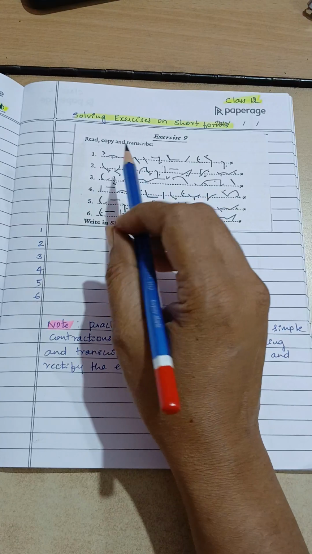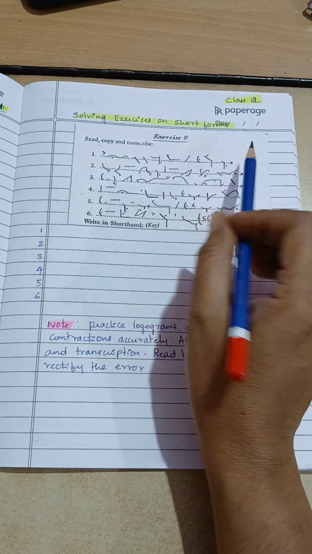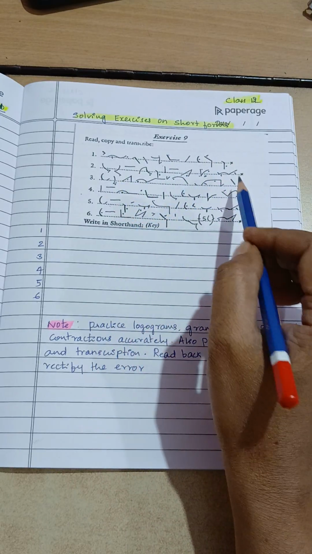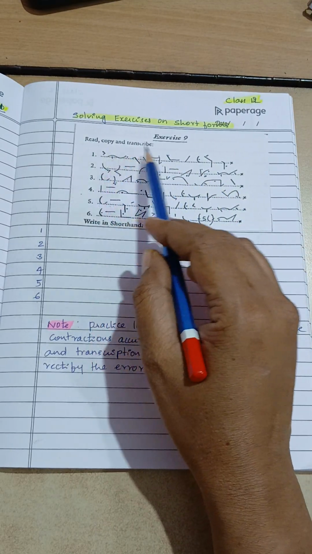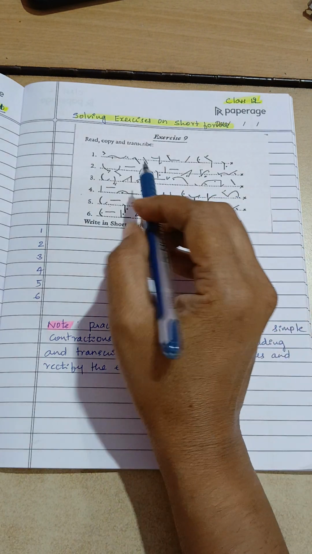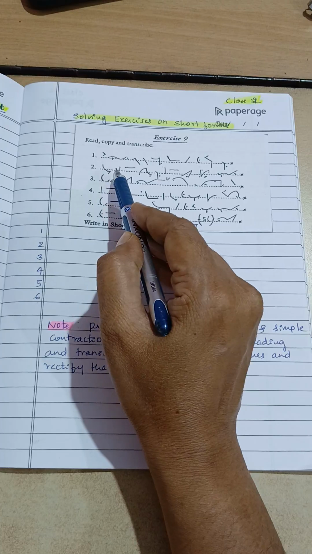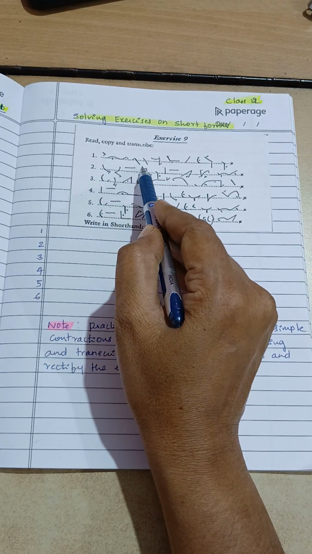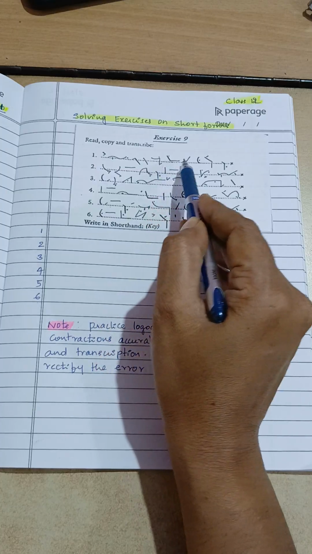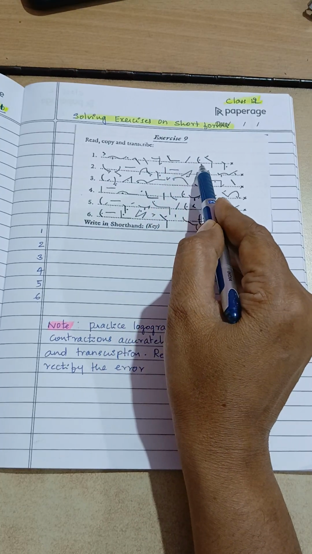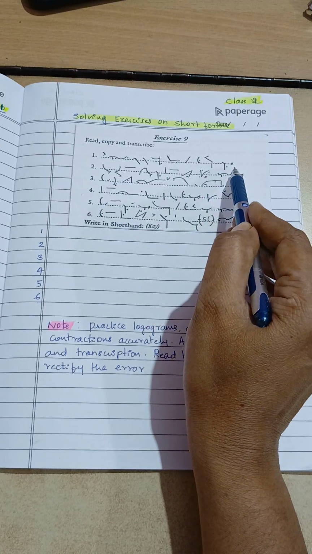So today also I am going to solve the exercises on short forms. These lines are in shorthand. So I am going to transcribe these lines into English. Before that, I'll read out these lines. The first one is: all the money should be put into the bag which they bought today.